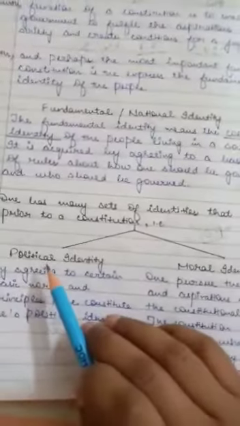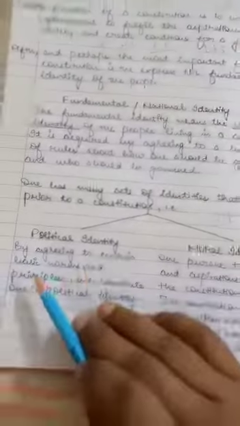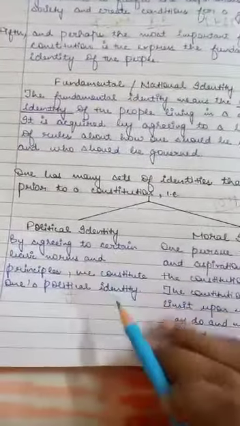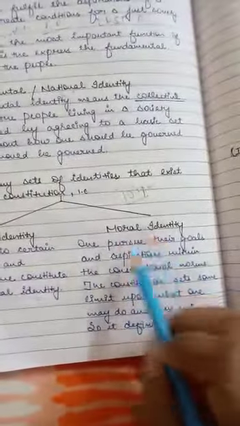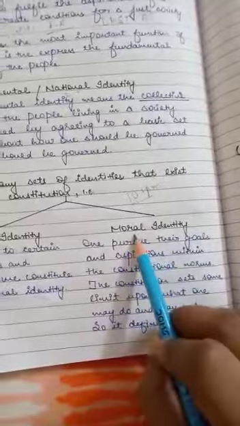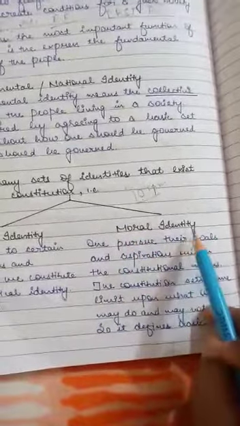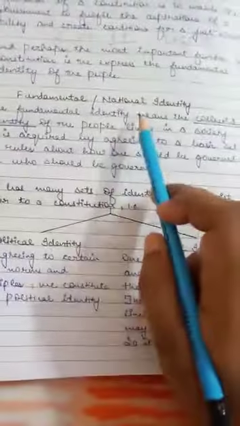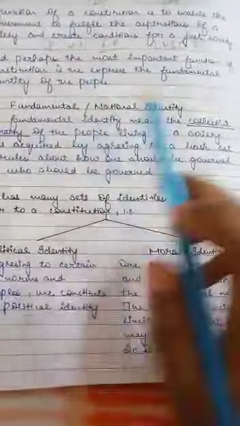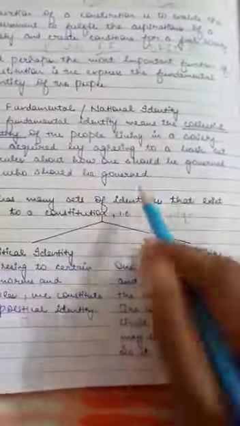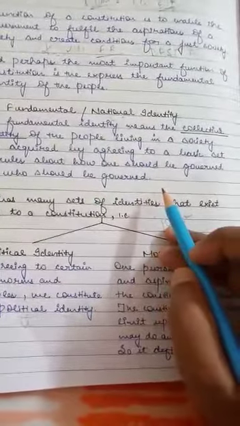What was political identity? You are agreeing to the norms of the constitution and you are following them yourself and binding yourself in political identity. When you are doing your moral duties within the constitution, you are forming your moral identity. And what is national identity? It is a collective identity of a whole group or a nation or a country as a whole, which is one single identity of each and every individual.